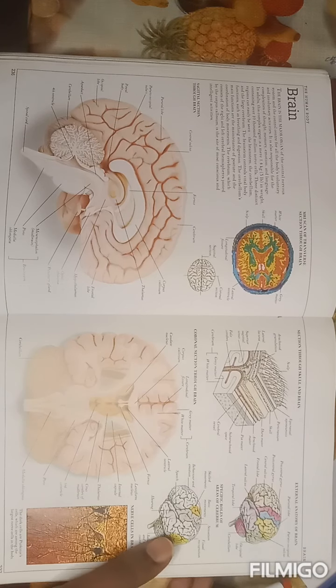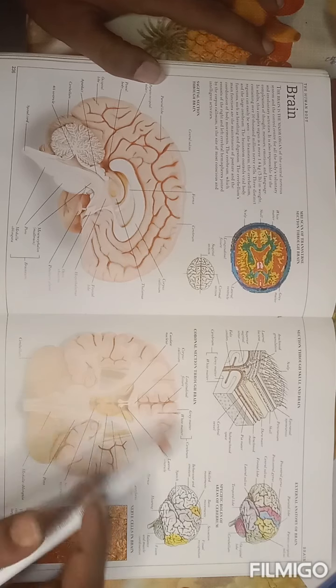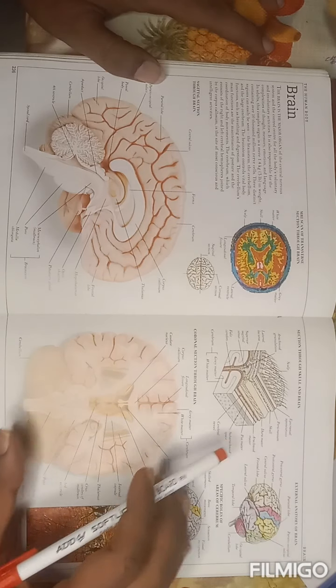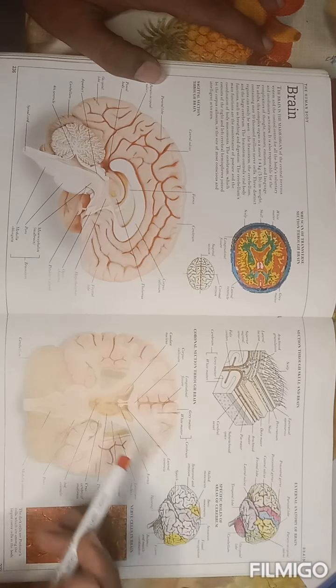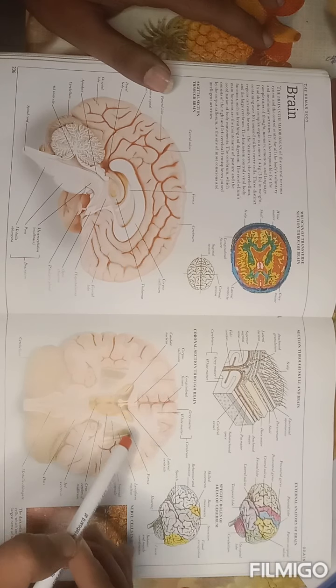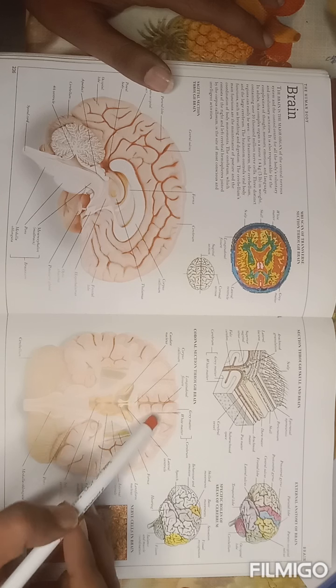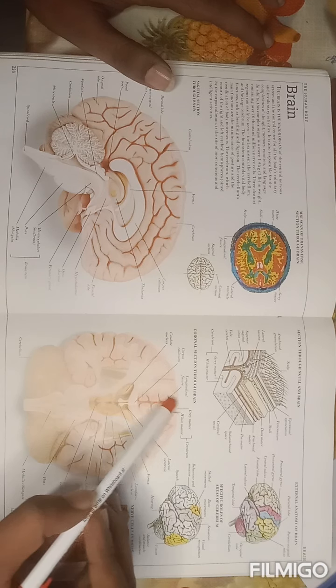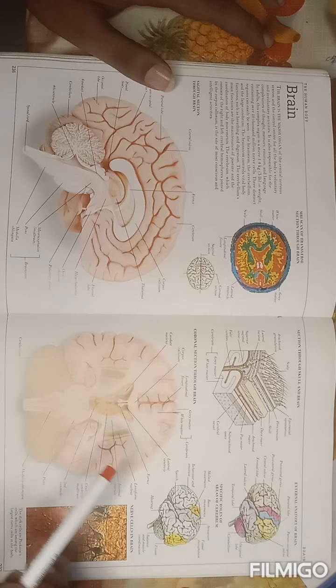Okay, this is the brain. So the maximum part we can see is the cerebrum, and the cerebrum is divided into two equal halves. We call them the cerebral hemispheres. You can see the gray matter outside and white matter inside.